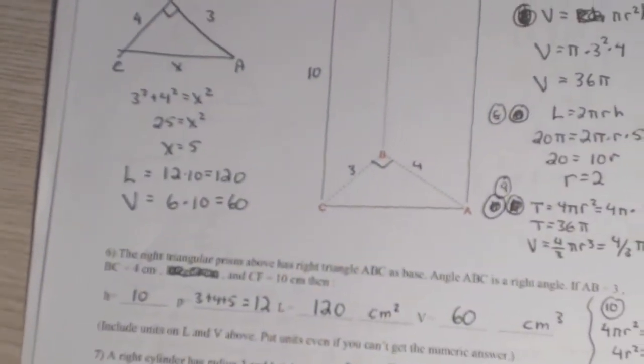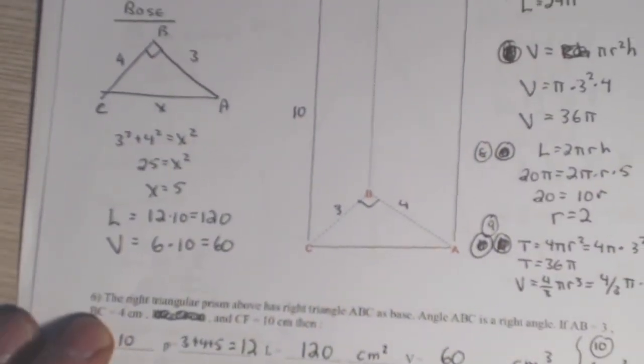On the second page, number 6, you're given a right triangular prism. And it has right triangle ABC as its base.